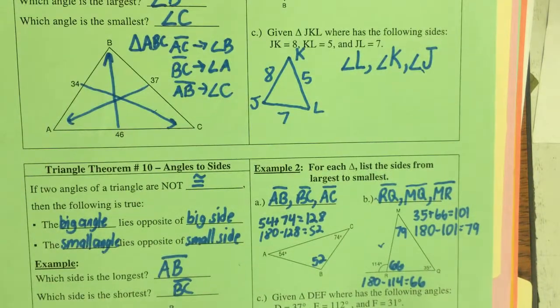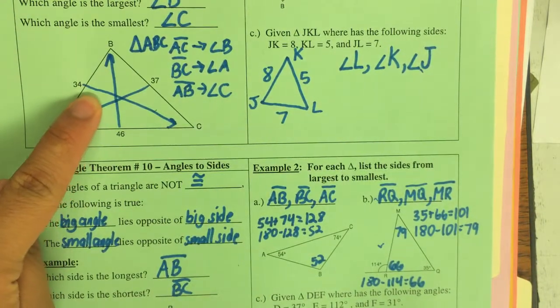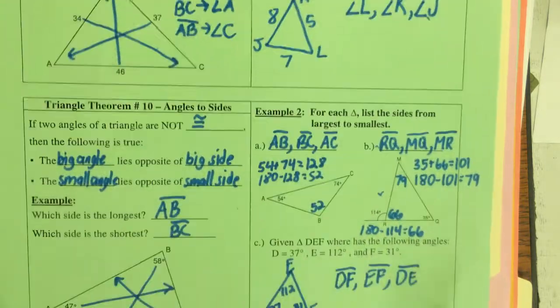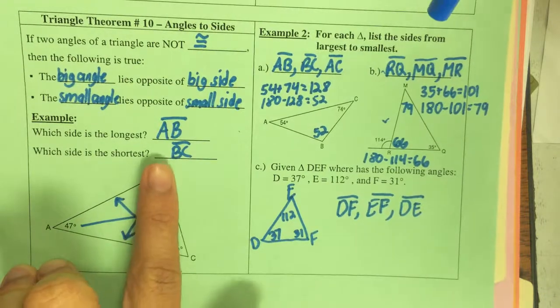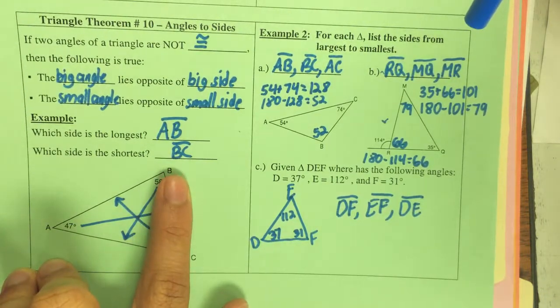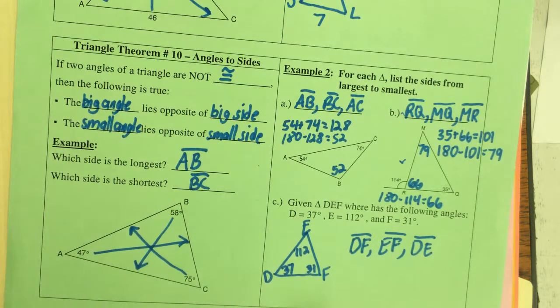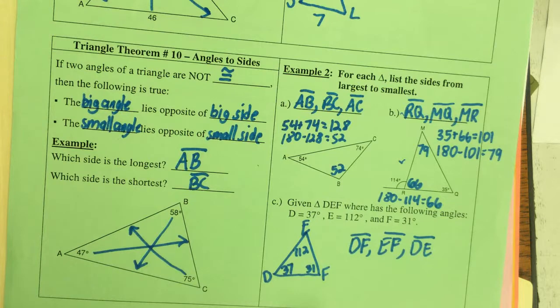So whether you're given sides and you're looking for biggest angle, smallest angle, or you're given the angles and you're looking for biggest side, smallest side, it's always the rule that the big side goes with the big angle, the big side's opposite the big angle, and the small side is opposite the small angle.